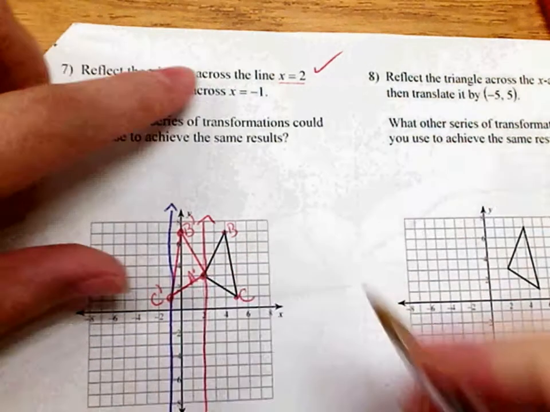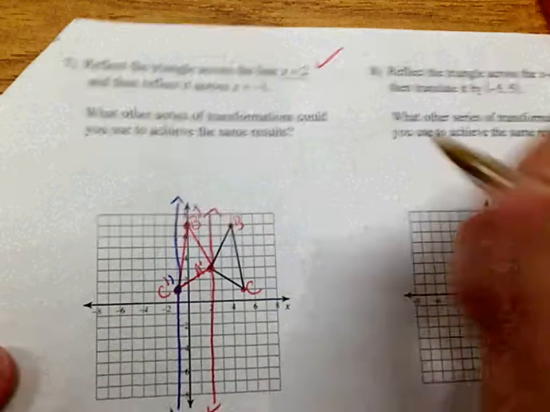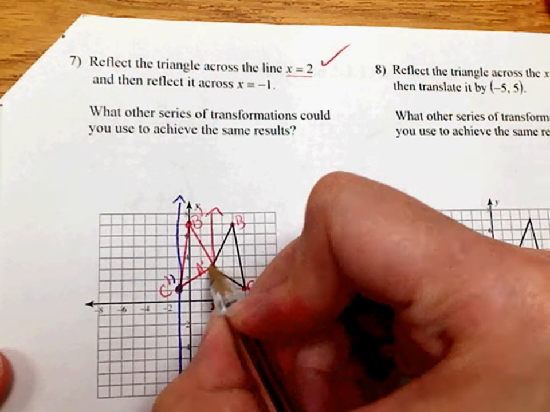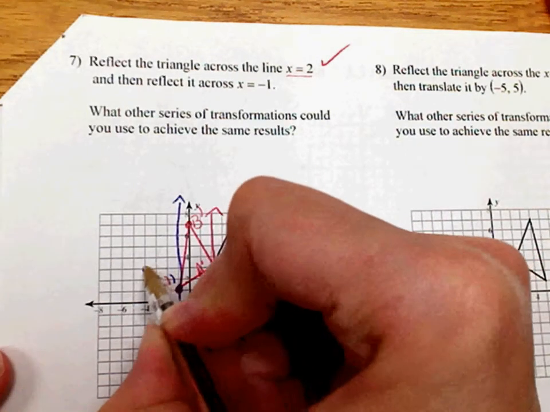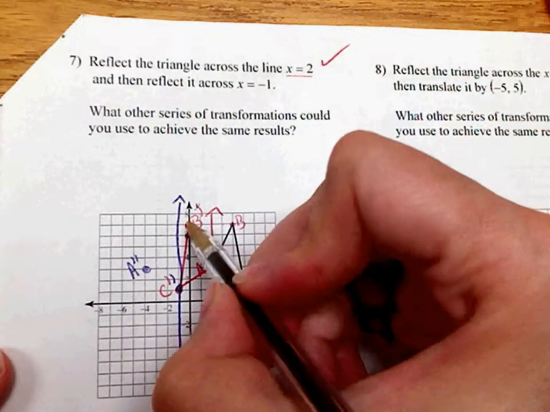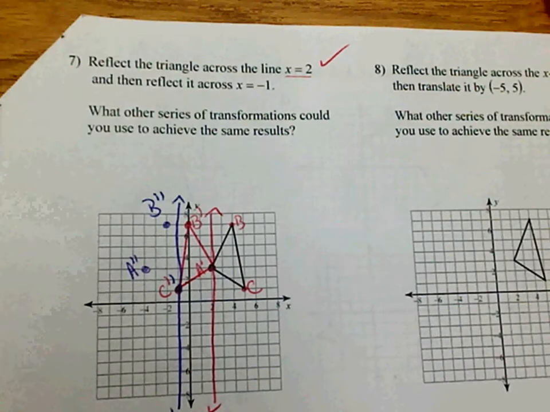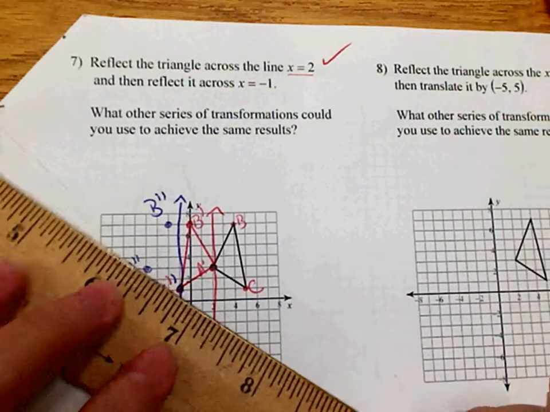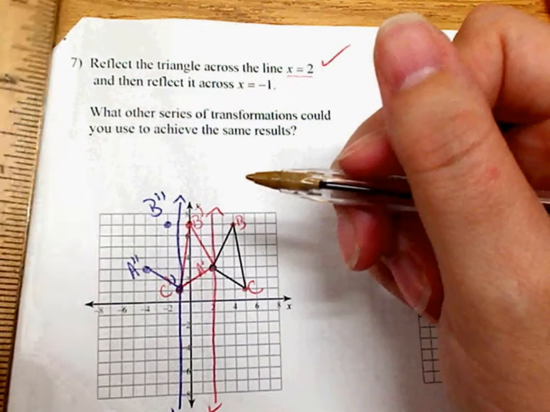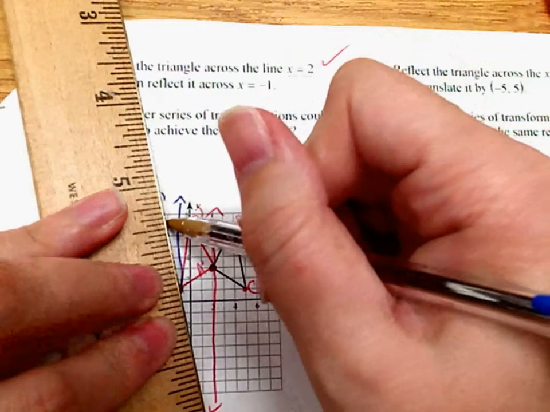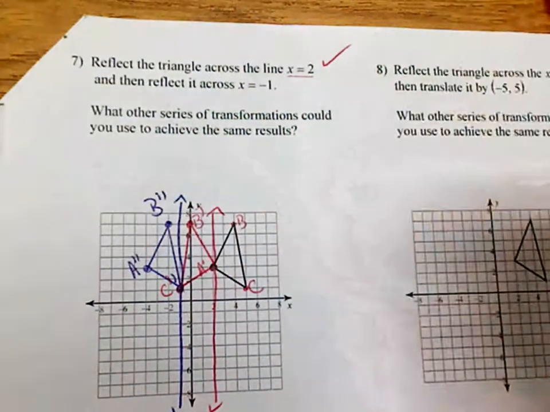Okay. And so I can see that the C is on there, so it's also C double prime. And then A prime right here, and that's also A. I'm going to go 1, 2, 3, 1, 2, 3. That'll be A double prime. B 1, 1, and that's going to be B double prime. So then I'm going to make that triangle. So I've done the second step.